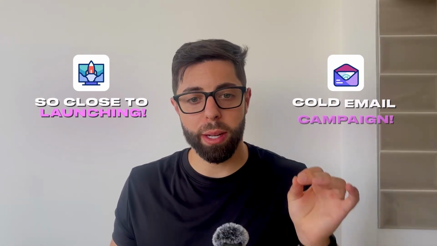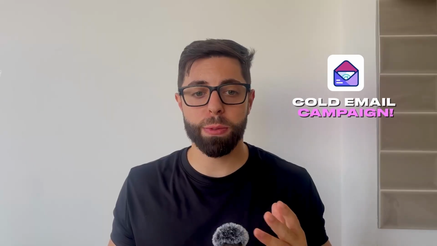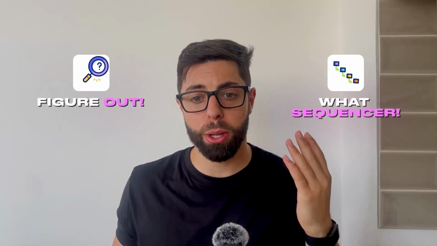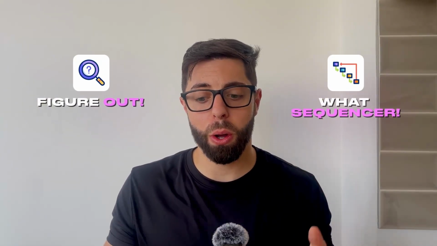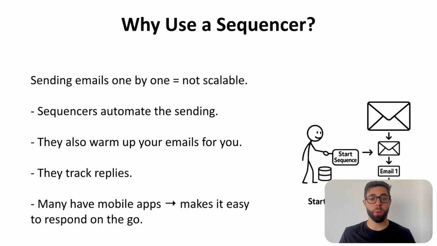We are so close to launching your cold email campaign. What we need to do now is figure out what sequencer we want to use to put our emails on autopilot. The reason we may want to use a sequencer is because we don't want to send emails manually one by one. That's not too scalable. Sequencers automate the sending.